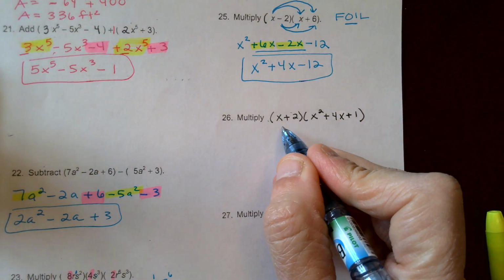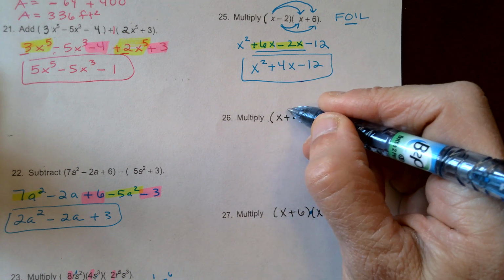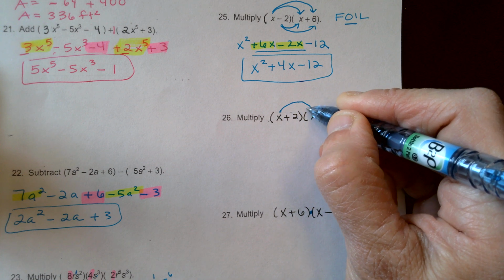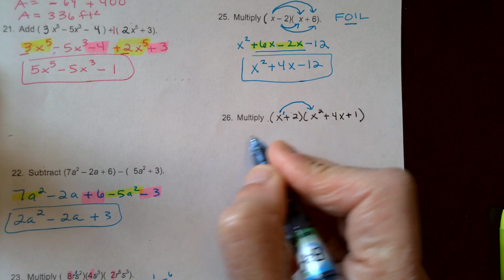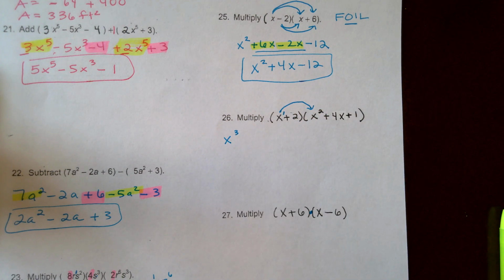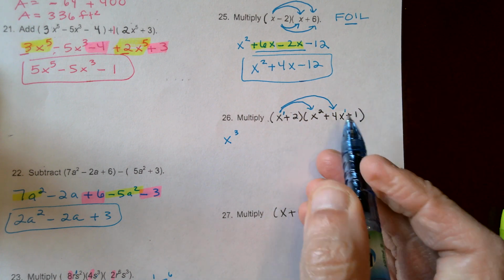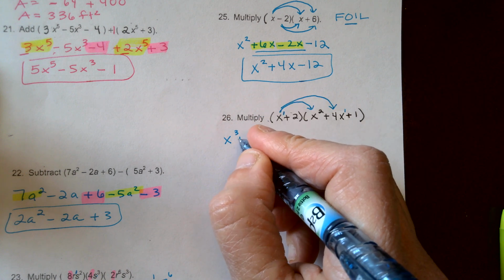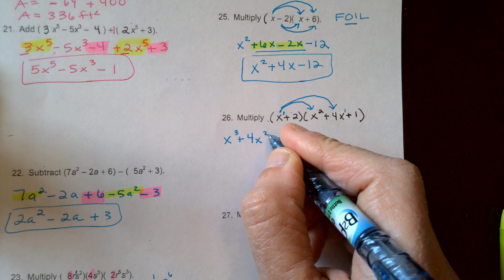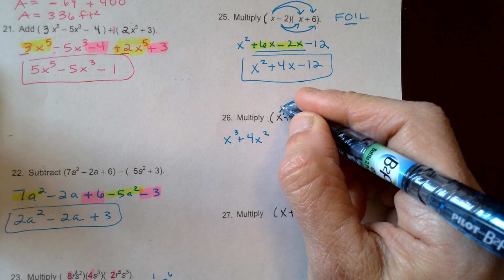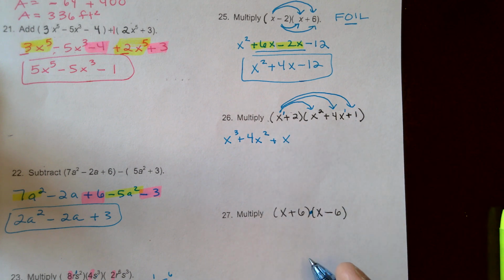All right, a couple more to go and we're done. All right, so when we look at this, I've got a 2 by 3, so FOIL isn't going to necessarily work. We're going to take the first term, though, right here, and we're going to multiply it by all 3 of the terms in here. So x times x to the second, again, you add the powers, it's x to the third. And then we have x times 4x. So the number gets multiplied, so it's a 4. And then the x times the x, you add the powers, and it's x to the 2. Then we do x times 1, which is 1x or just x.